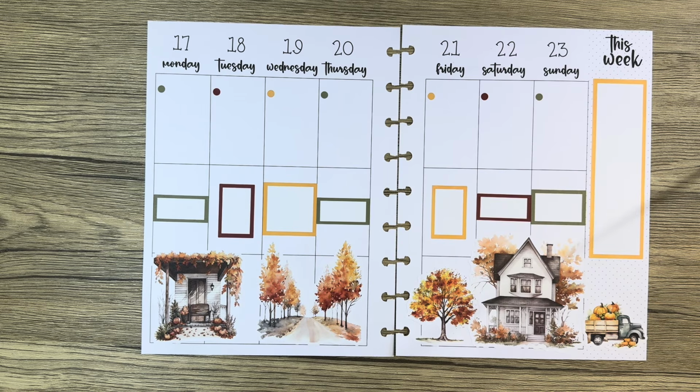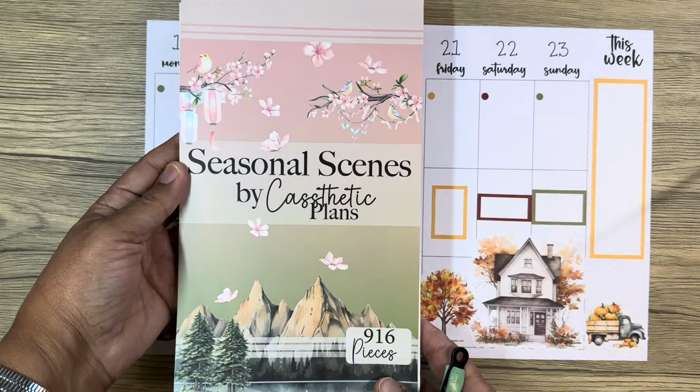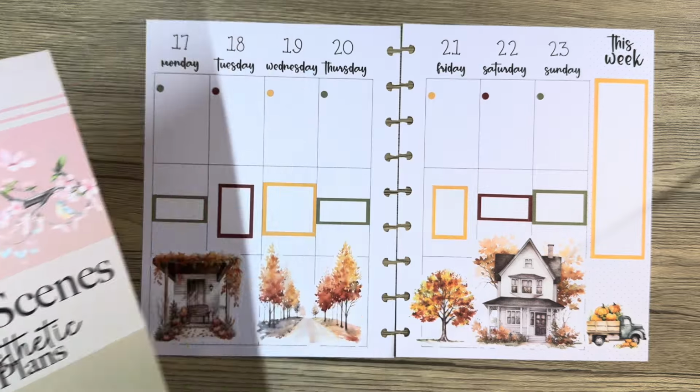Let's take a quick peek from up above. And I think this is good. So this is, again, my social media planner for the week of November 17th. I use Seasonal Scenes by Cassetic Plants to decorate it.